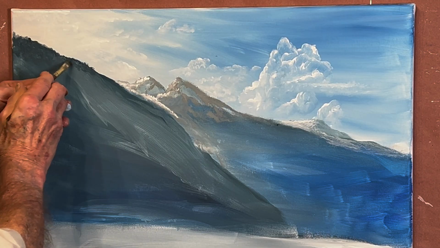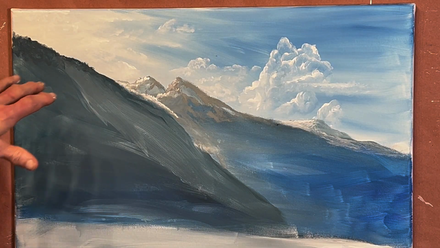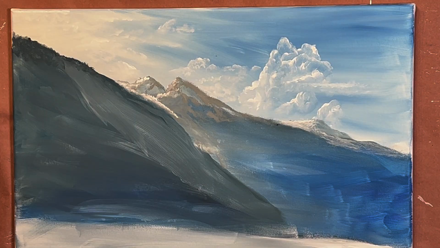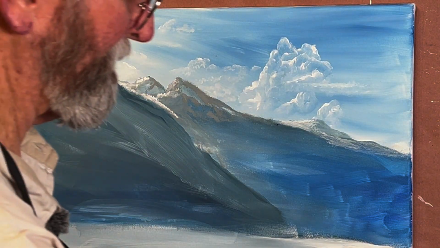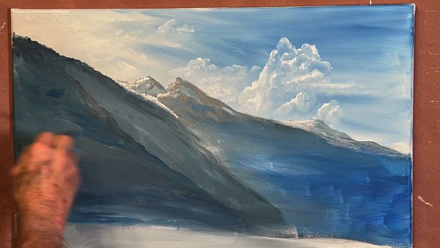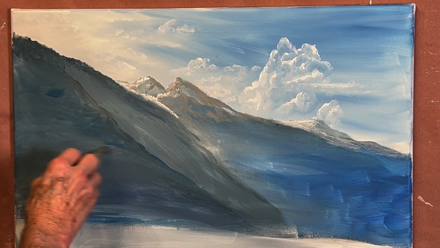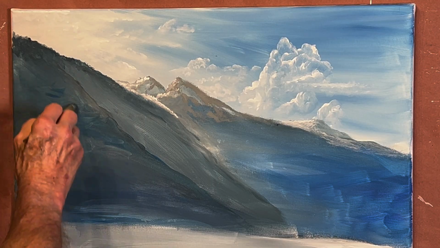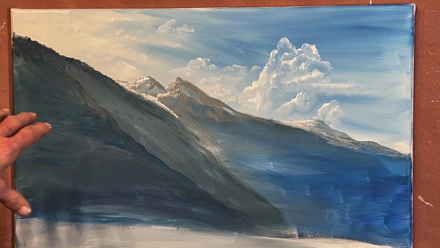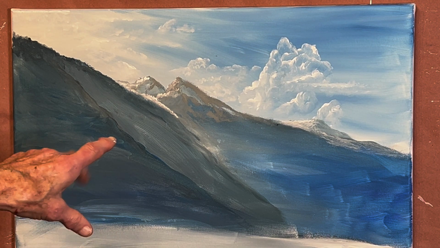And when this dries, which won't take too long, we'll come back and put a glaze over this to get the atmosphere back into it. And as I said in that last painting I did, I don't spend a lot of time trying to get detail in this, because I'll show you why in just a moment.